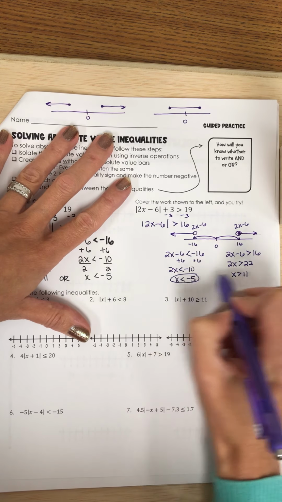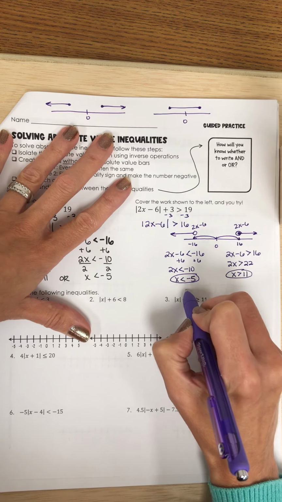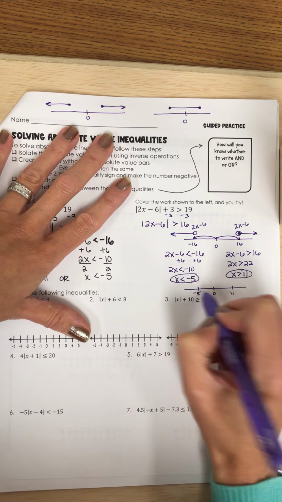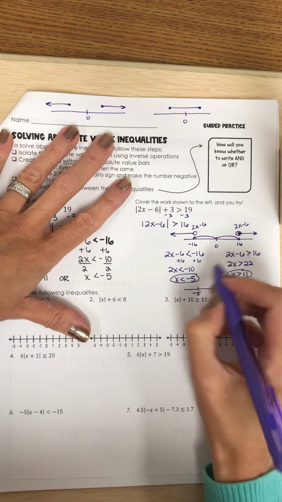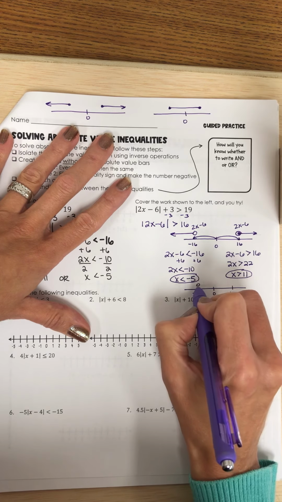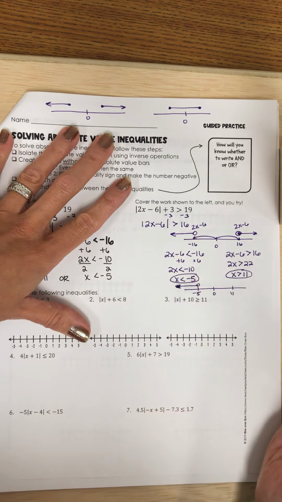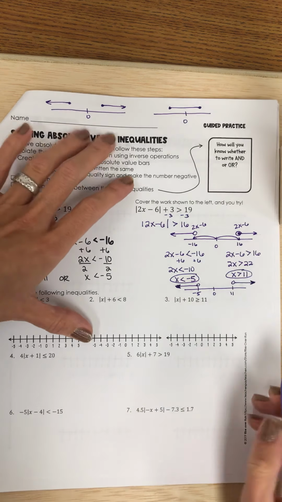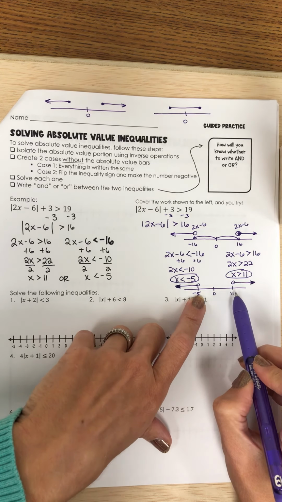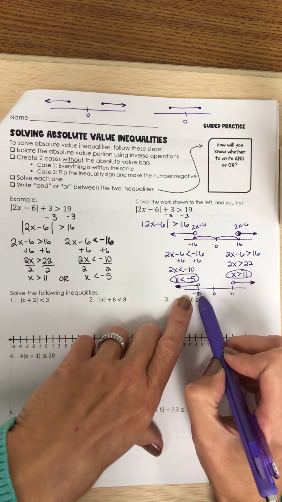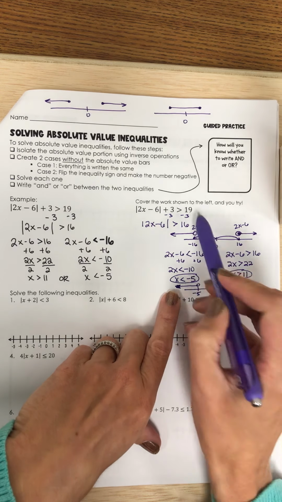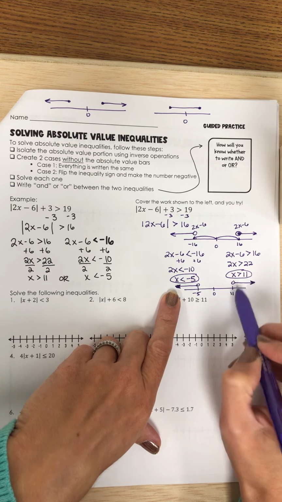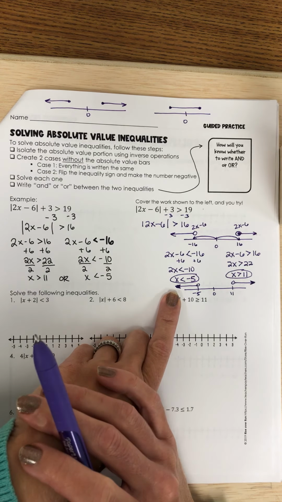So I have this, and I have this. I'm going to go ahead and write that on a number line. Here's 0, here's 11, here's negative 5. Not quite to scale, but close enough. I'm going to have an open circle, and x is smaller than negative 5, so it's all of these values. Open circle, x is bigger or greater than 11, so all of these values. So basically, I have an OR problem. Anything that's smaller than negative 5 will make this inequality true. And anything that's bigger than 11 will make this inequality true.